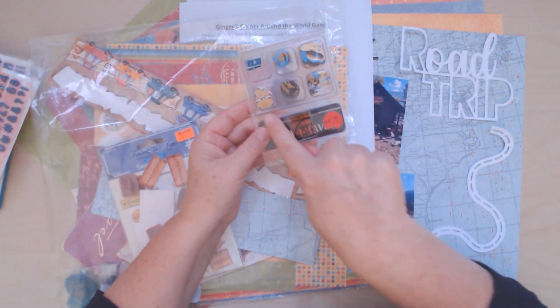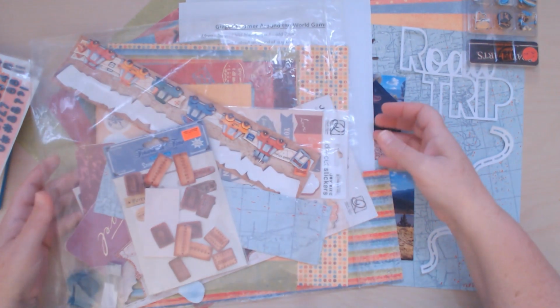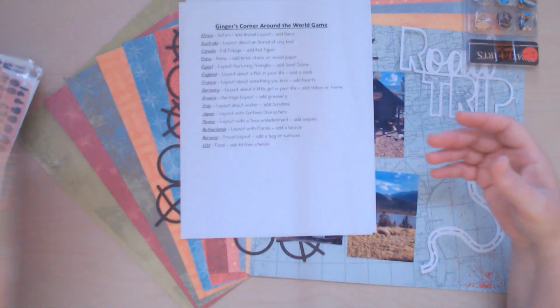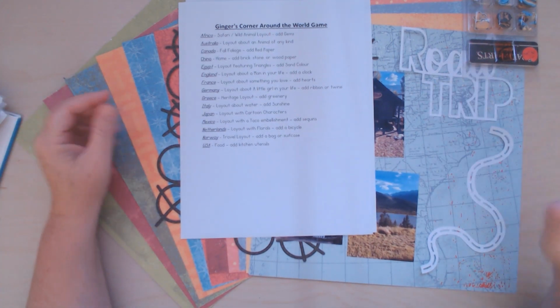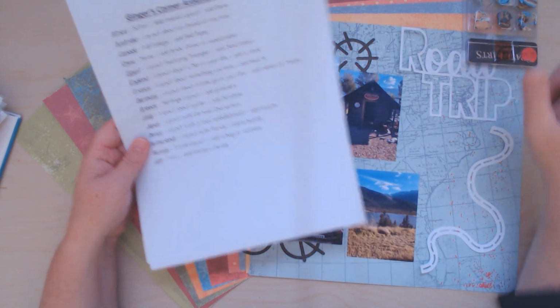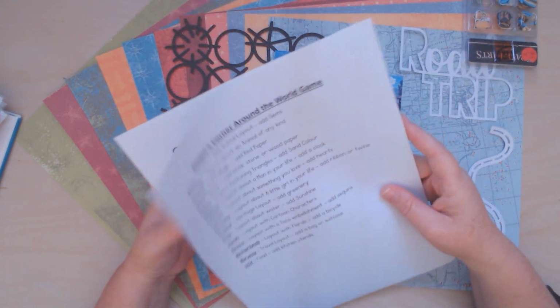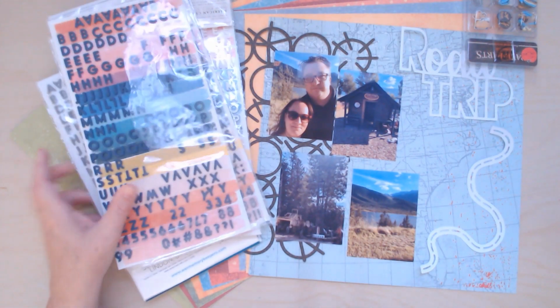I got little suitcase brads that go with that yellow paper. So I can do that. So meeting all my prompts, I got my design team cut files. I got my travel layout with a little bag or suitcase. And I got my mixed alphas for Scraptember.